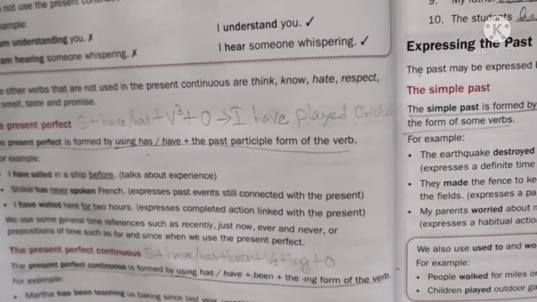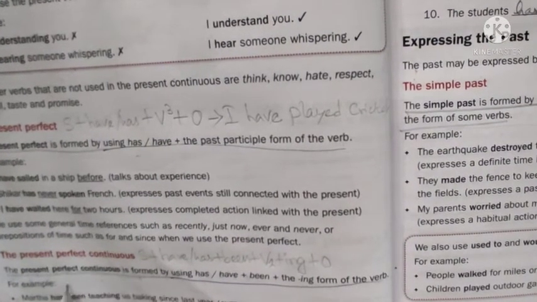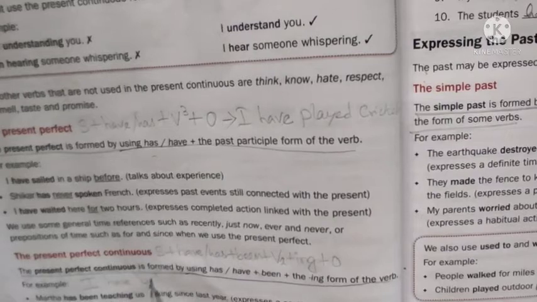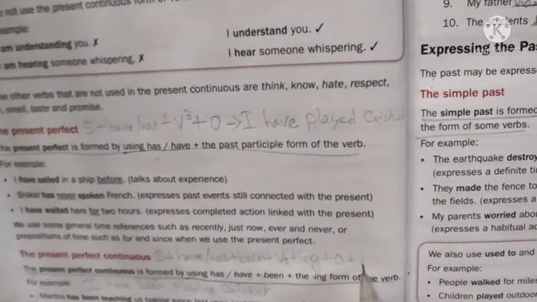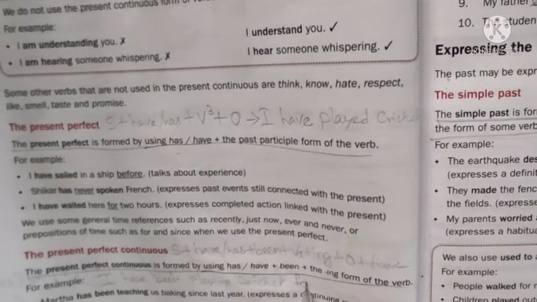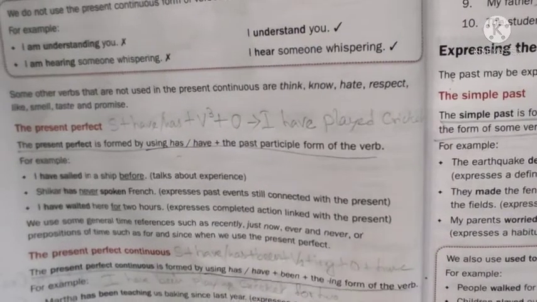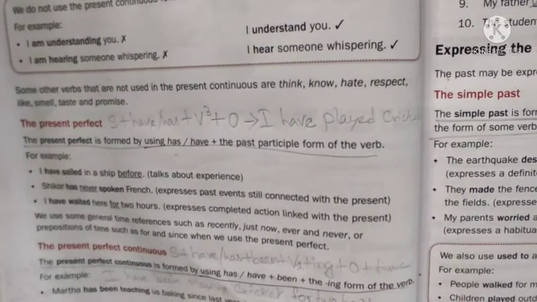So we can write an example. The same example I have repeated. So here we will write I as the subject, then have, then we have to add been playing cricket. You can add the time here in present perfect continuous tense. So time we can give: for 2 hours. So this is an example of present perfect continuous tense.